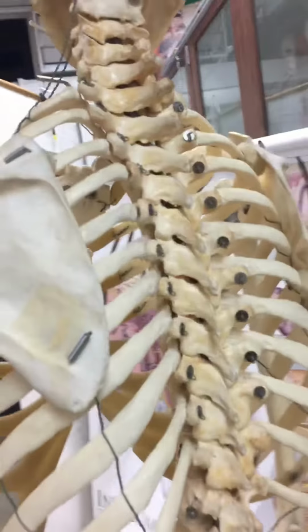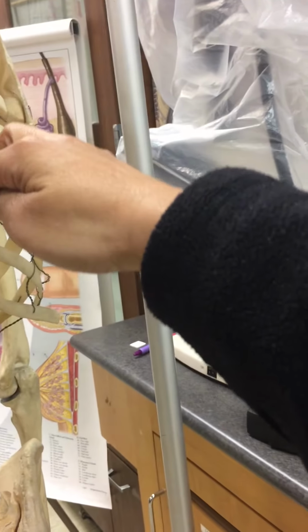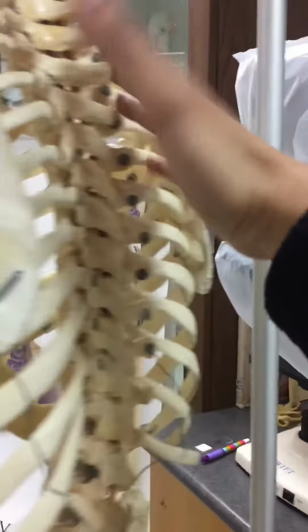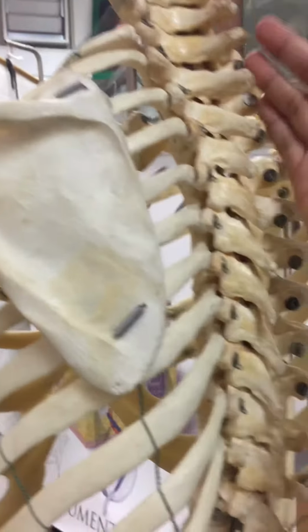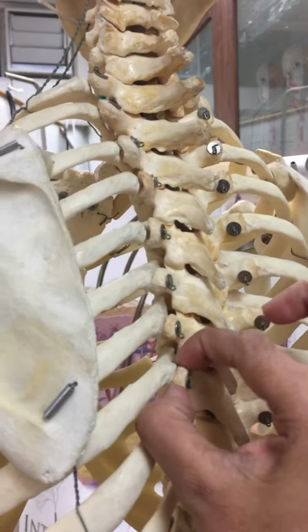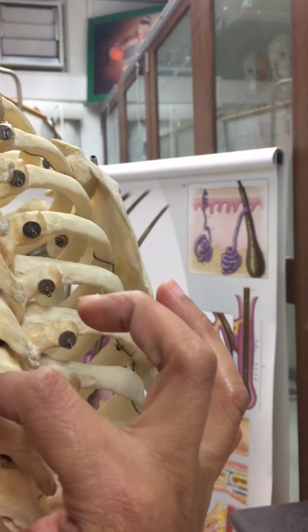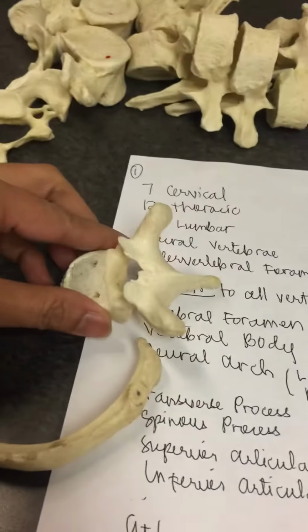If you notice, when we count 1 to 12, 1, 2, 3, 4, 5, 6, 7, 8, 9, 10, 11, 12, look at them. That's exactly where your thoracic cage is. That's your thoracic vertebrae too. And this is the costal facet. So that's where the head of the ribs is going to make an attachment with the thoracic vertebrae.